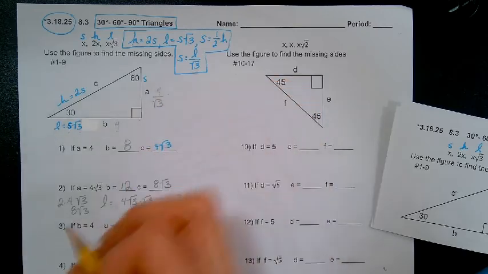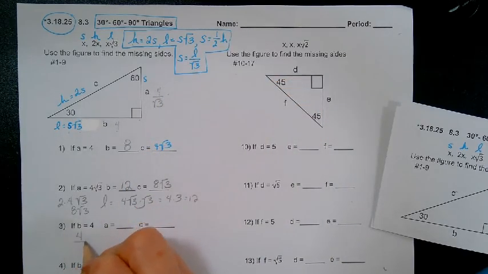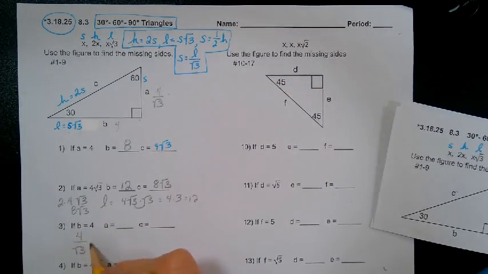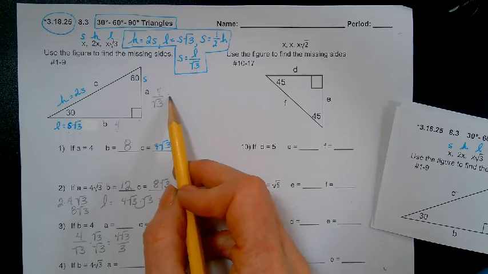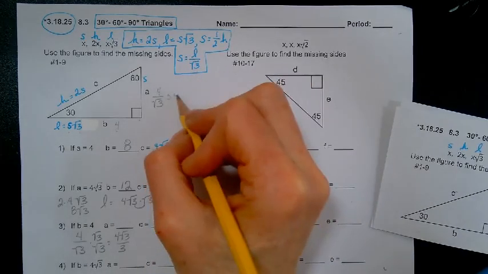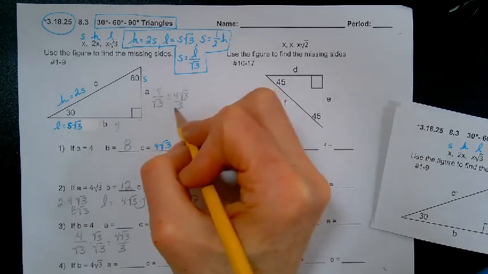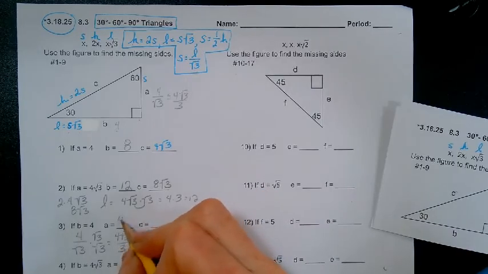Well, we need to simplify that, so I'll just go ahead and write it down here. 4 over rad 3. We can't have that radical on the bottom, so let's multiply by rad 3 over rad 3. We get 4 rad 3 over 3. So once we were given the long leg, we divided by rad 3, and we get 4 rad 3 over 3 when we simplify that. So our A is 4 rad 3 over 3.